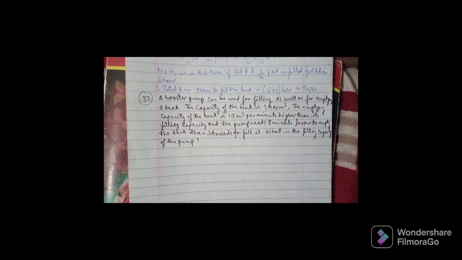Options were 50 meter cube per minute, 60 meter cube per minute, 72 meter cube per minute. None of these. We'll go for the solution here.